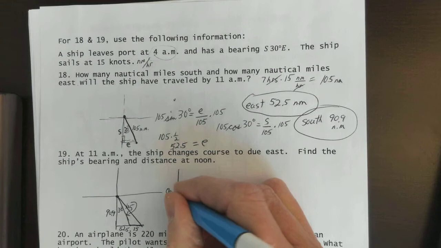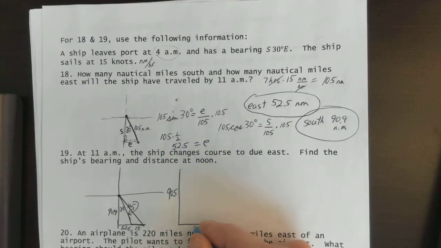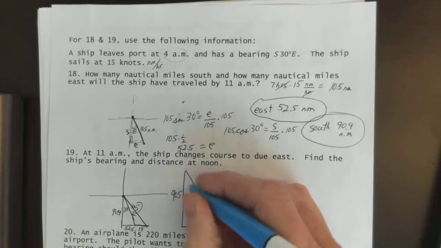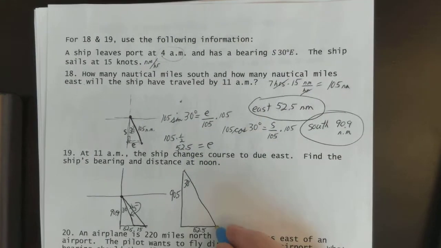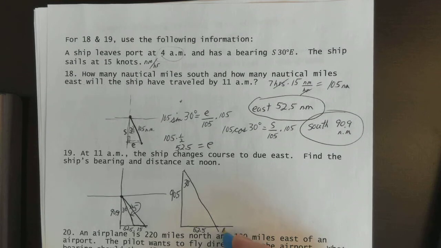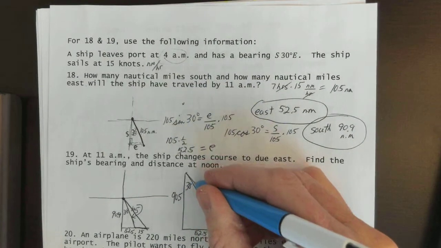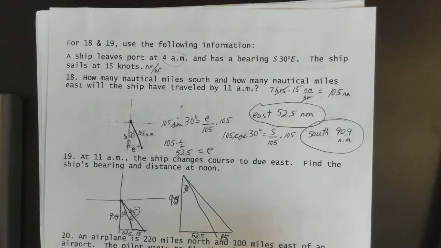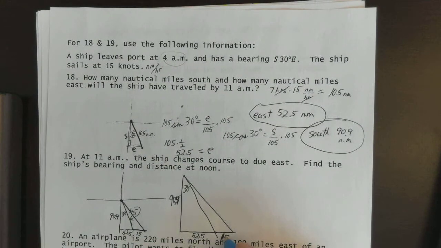I know that's 90.9. This is 52.5. This is 30 degrees. Let's go 15 nautical miles there, and let's connect that there. That's 90.9, that's 52.5. And that's 52.5 and 15, that is a total of 67.5 nautical miles.